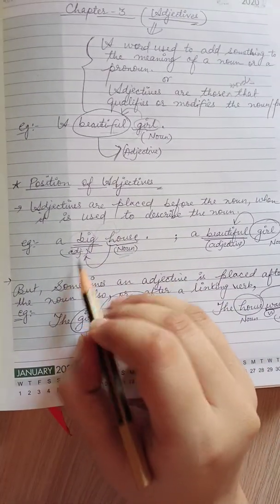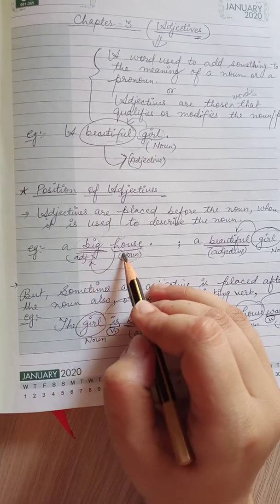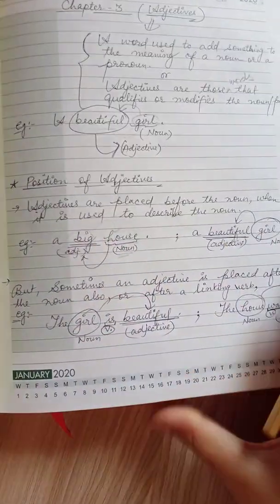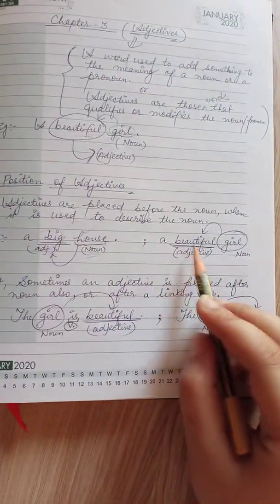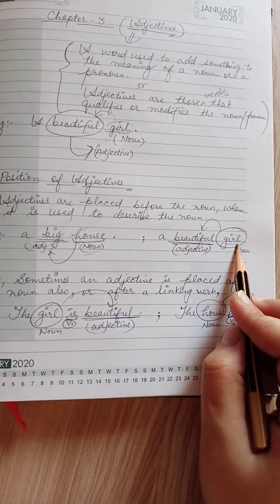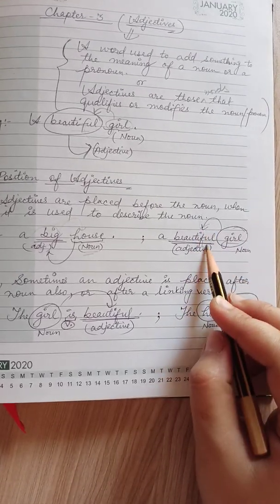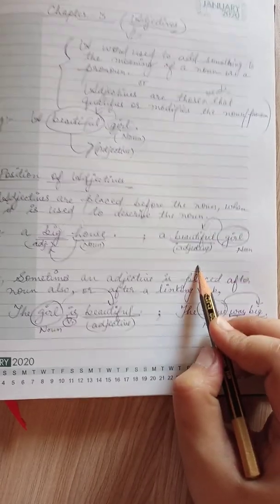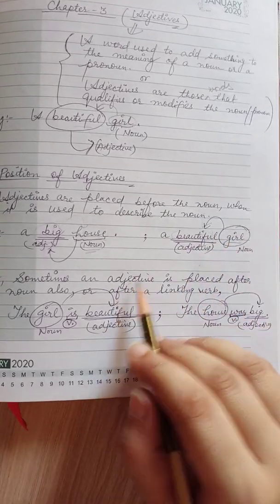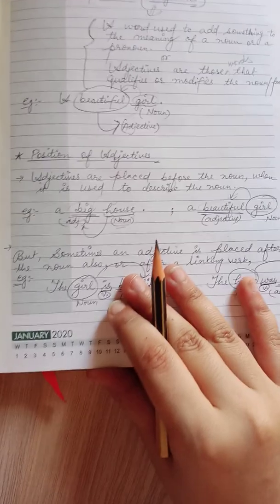That is what I am telling here, that when an adjective is used to describe the noun, it is placed before the noun. Again, a beautiful girl. Girl is a noun. Before it, I have added an adjective, beautiful, which is describing this noun, therefore it is kept before the noun.